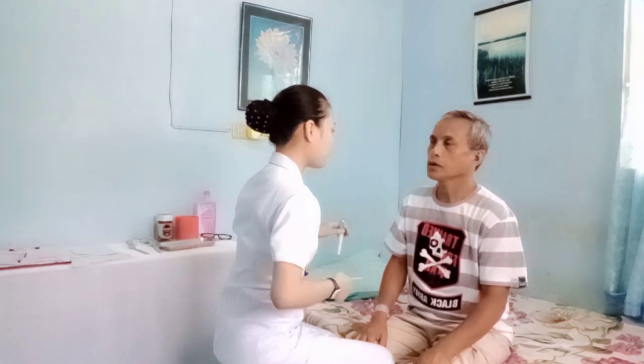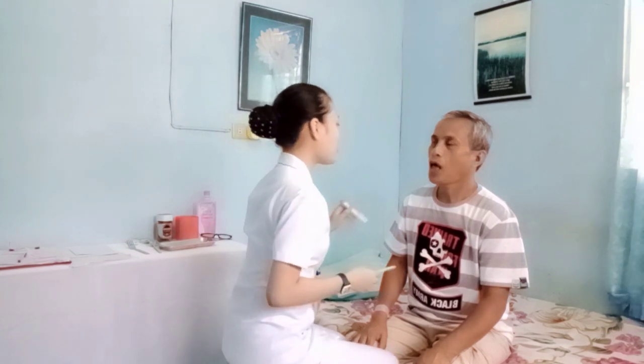You should see the soft palate rise promptly and symmetrically, while the uvula should be in the midline. Now, we are going to test for the patient's gag reflex. Okay, sir, we are going to test for your gag reflex. I'll be poking the back of your throat for you to gag, okay? Please open your mouth.